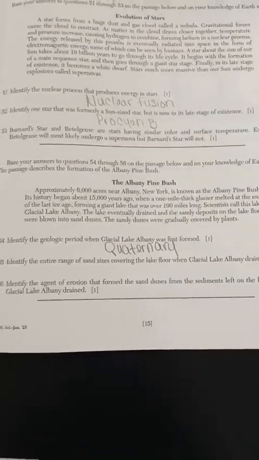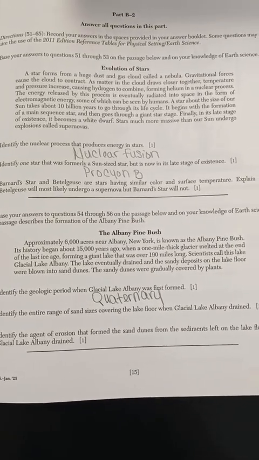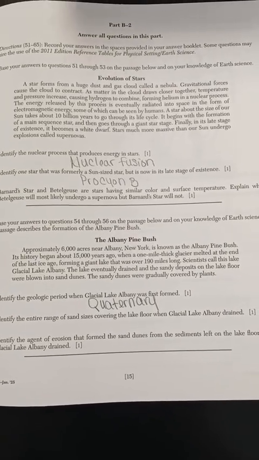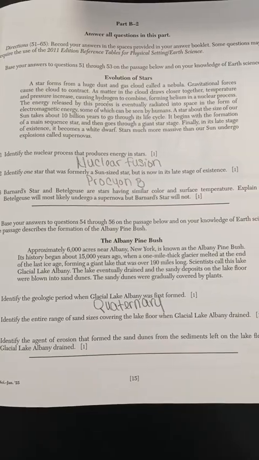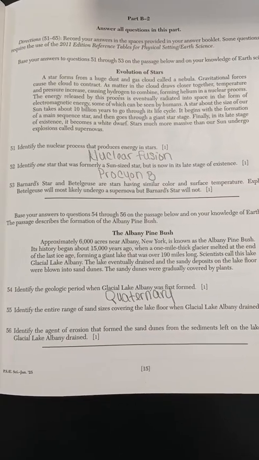All right, number 54. Identify the entire range of sand size covering the lake floor when Glacial Lake Albany drained.